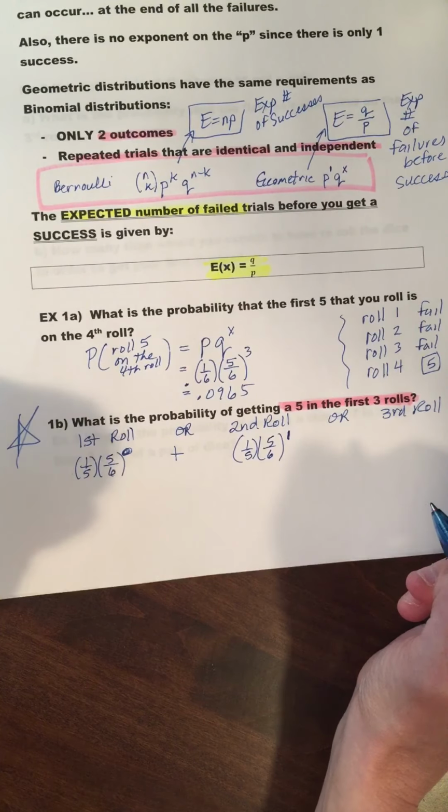Probability of success, probability, I'm sorry, that should be a 6. I'm sure you guys were catching me on that. Probability of failure. And if I got what I was looking for on the third roll, that meant that I had failure, failure, success.